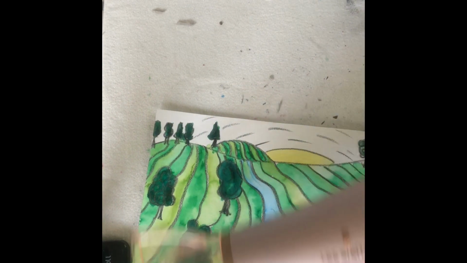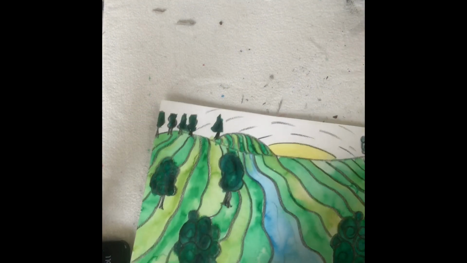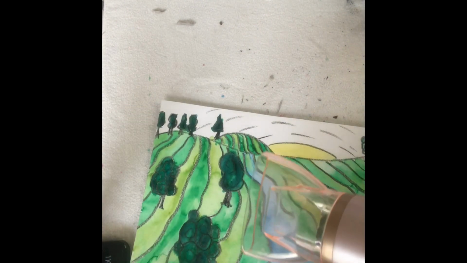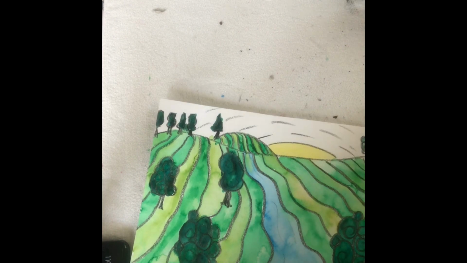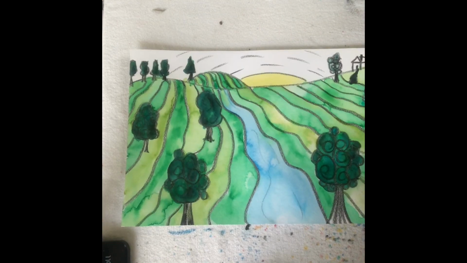What if you don't have time to let it dry? Use a blow dryer. All right, my blow dryer worked, and now my picture is more dry. Now let's do my sunset.